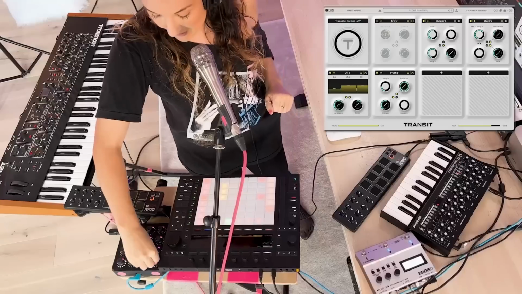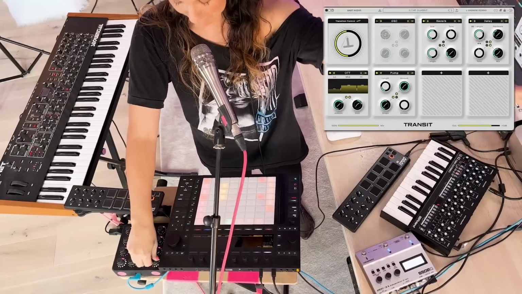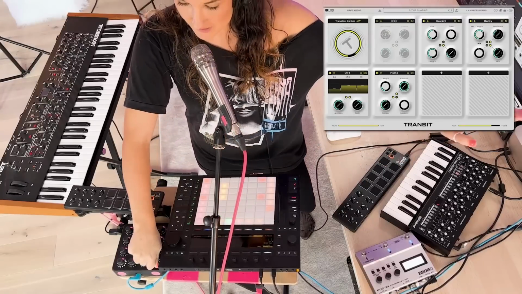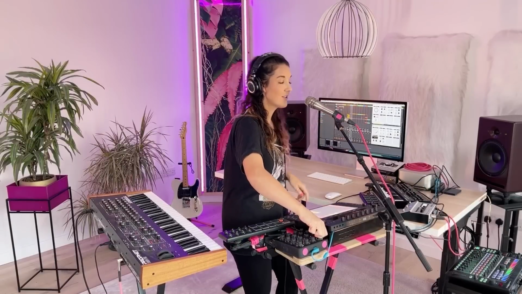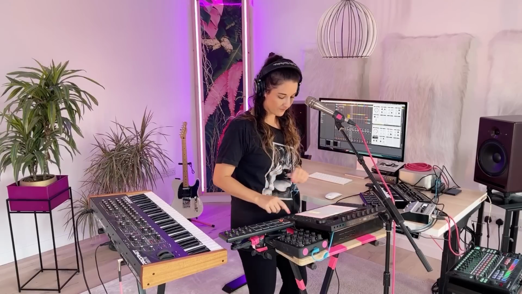Okay, and now let's do the classic, turning the plugin on. Empty scene, and in. So much better. I love it.